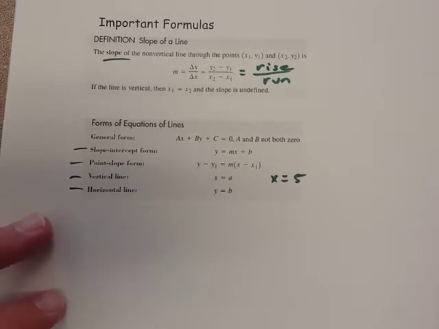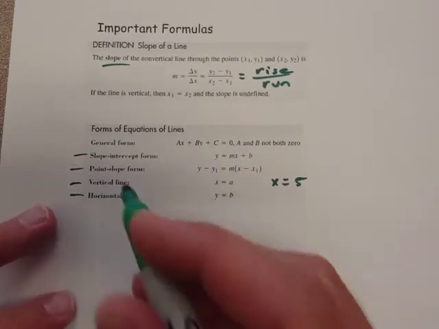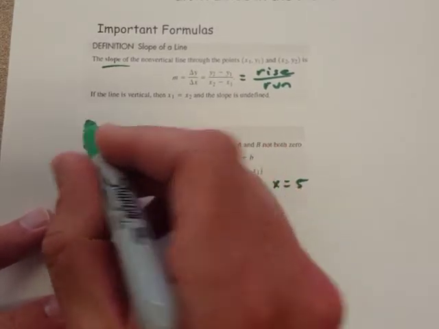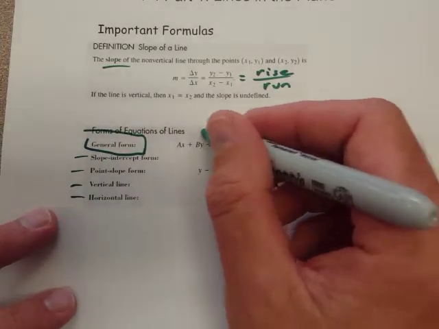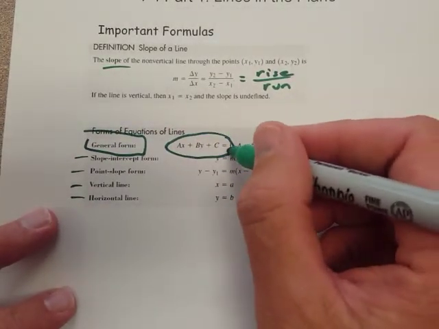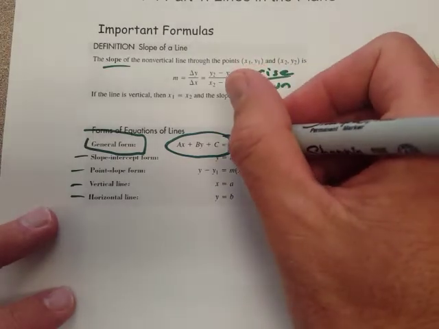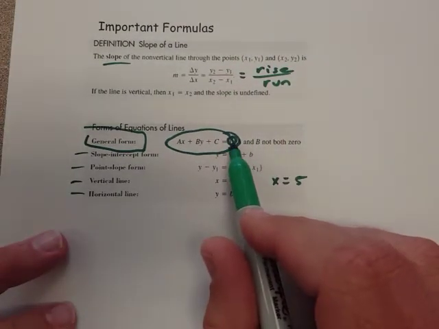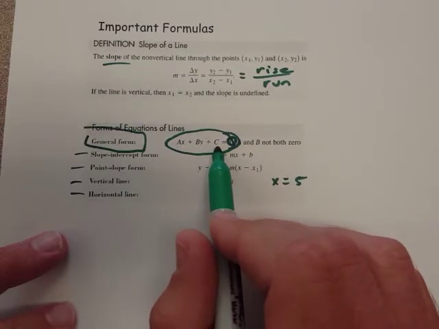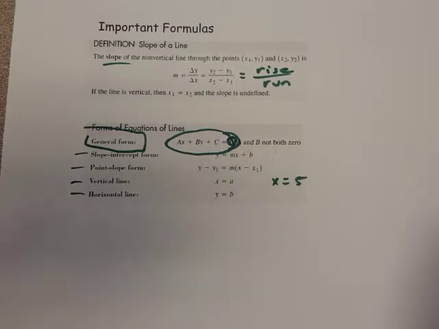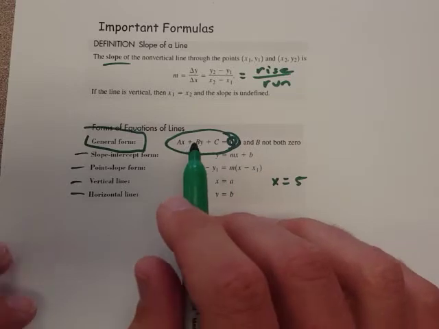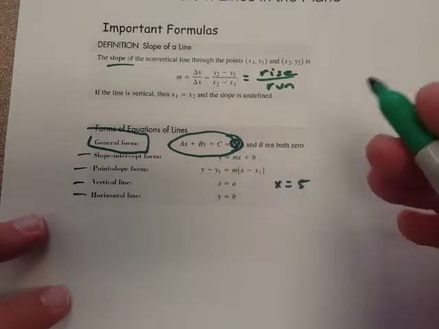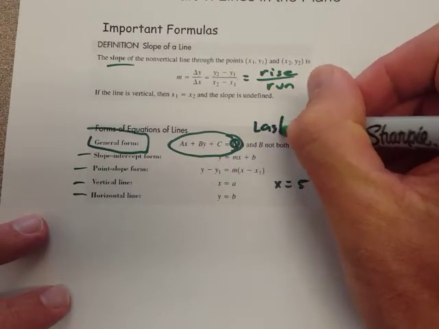The only one that's probably not super familiar is this general form. General form looks like this. Oh, I crossed out the important thing. The important thing about general form is that it's got a 0 on this side. This ax plus by plus c, it's not really any magical way that we can get that. It's just a last step in our process.